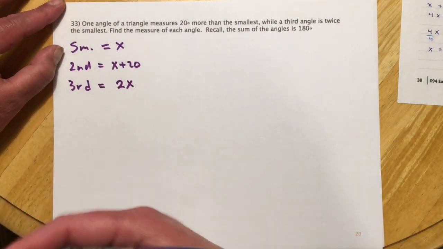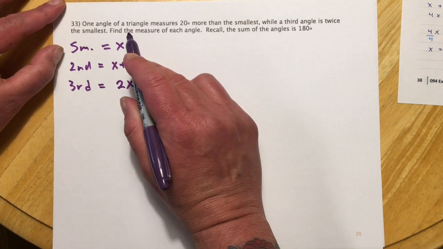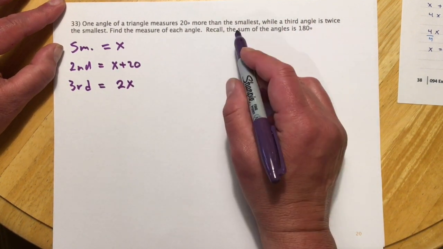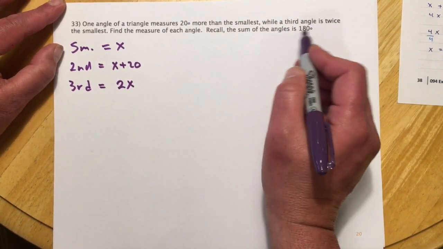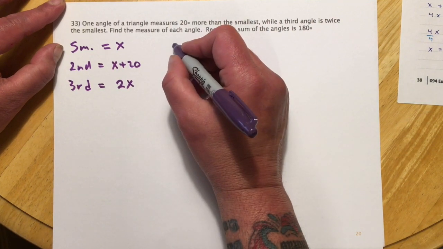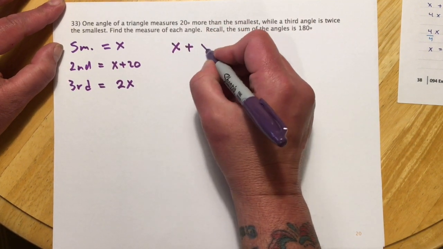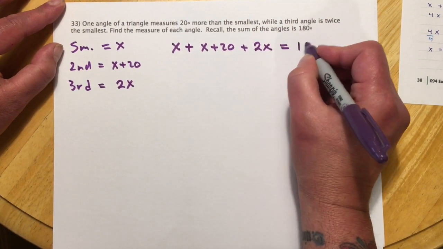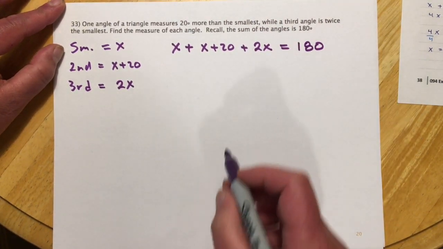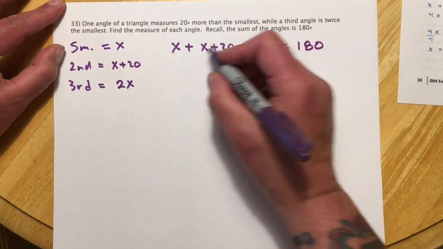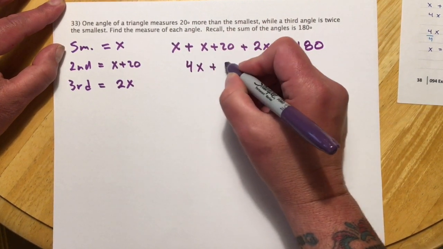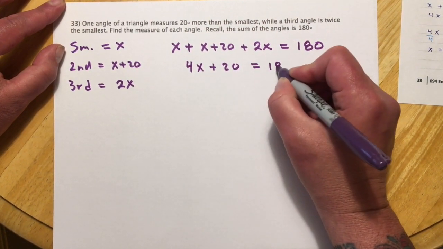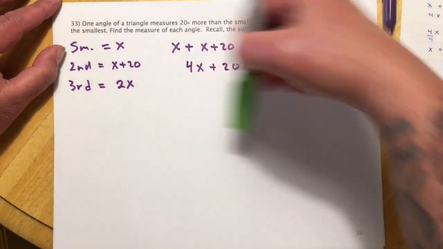So it's very similar to the sides, it's just the angles. Find the measure of each angle, and then recall the sum of the angles is 180. So again, that would be given on the test. So we're just going to do x plus x plus 20 plus 2x equals 180. So 1, 2, 3, 4 x's plus 20 equals 180. Bring that 20 over.